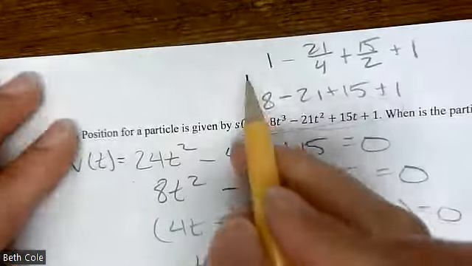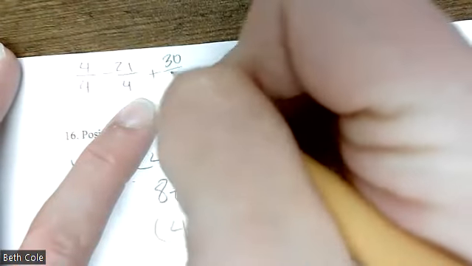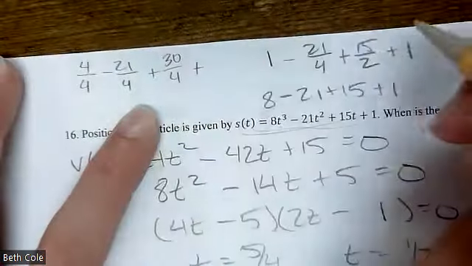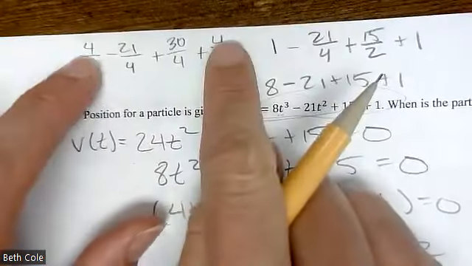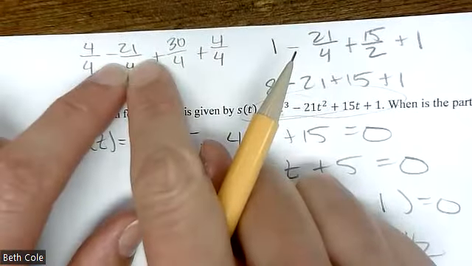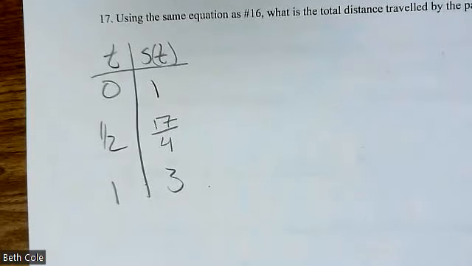4. I'm gonna have to come over here. 1 would be 4/4 minus 21/4 plus there. Okay, good. You guys understand fractions. I love it. And then 4/4. So if you add all that up, that'd be 38 minus 21. So 17/4.